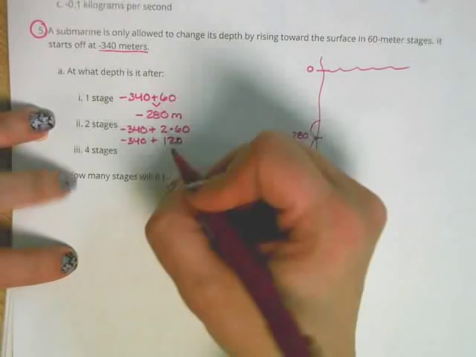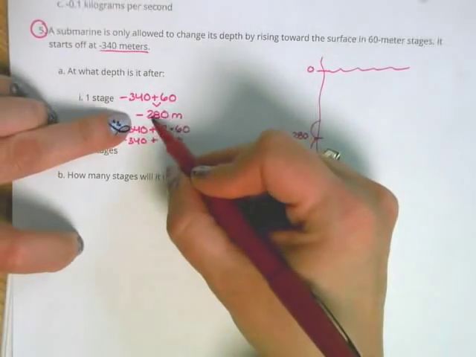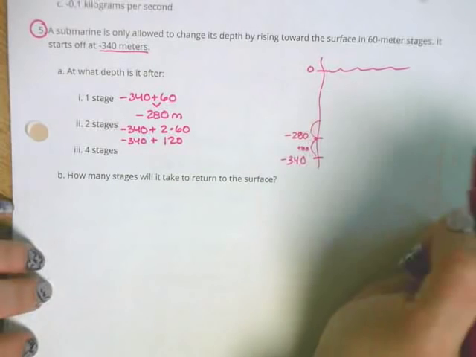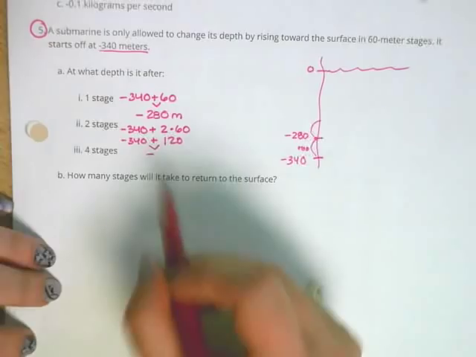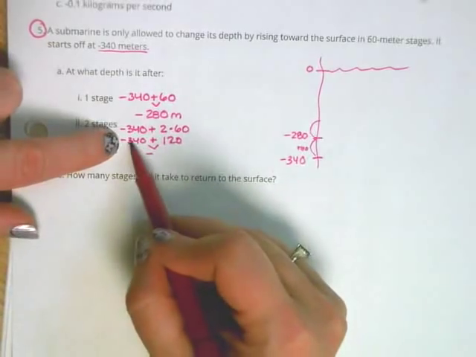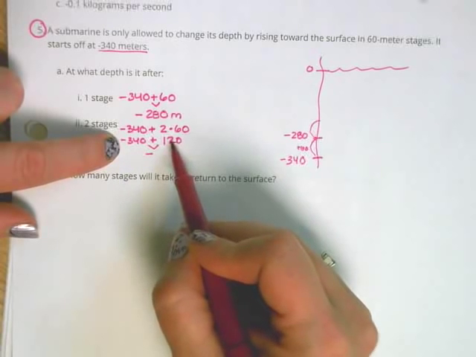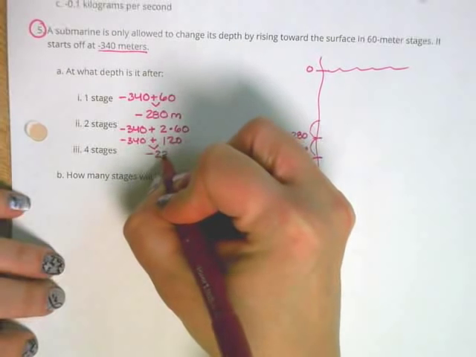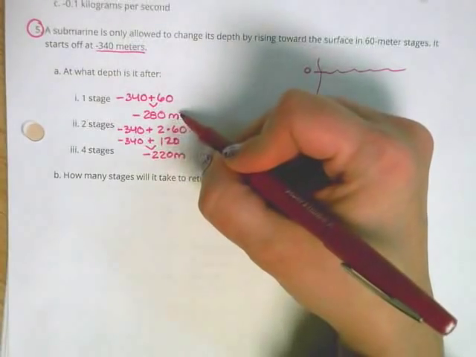Now, could we start at 340 and do that? Or could we also just start at negative 280 and add another 60 to that one? Absolutely. It would work both ways. Here, I know it's still negative, and I'm going to subtract these in my head. 300 minus 100 is going to be 200, and 40 minus 20 is 20. Negative 220 meters. Some of you would have just started here and added another 60 to that.